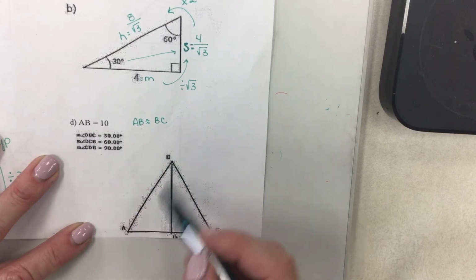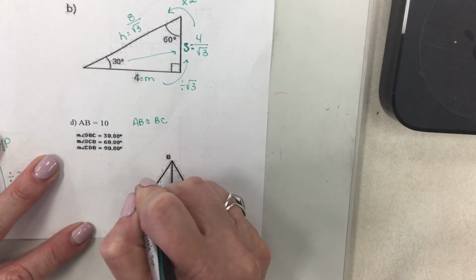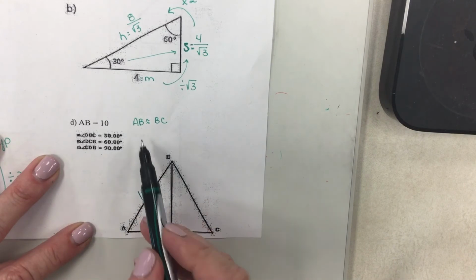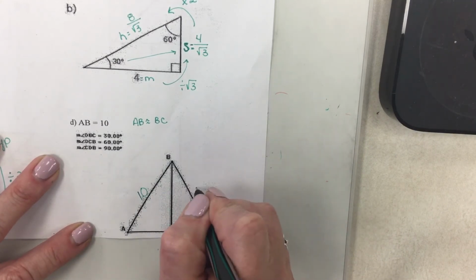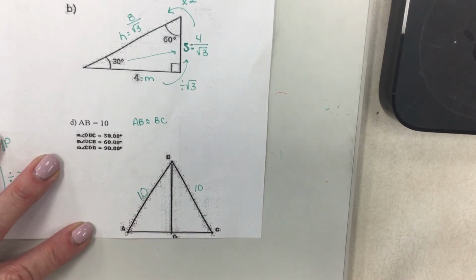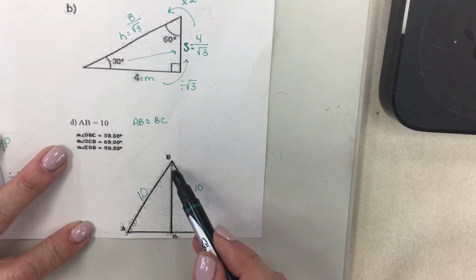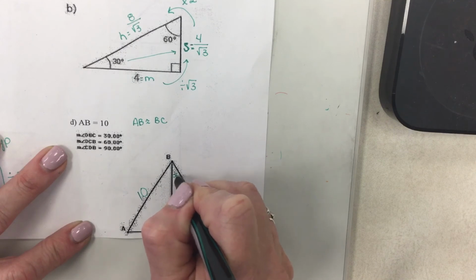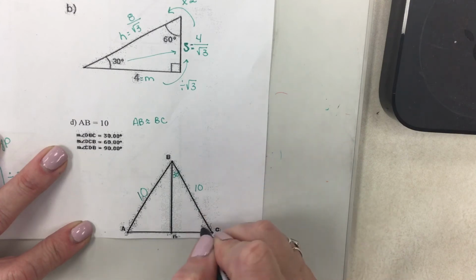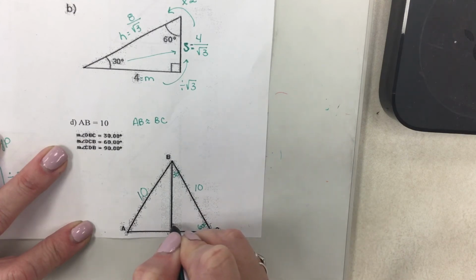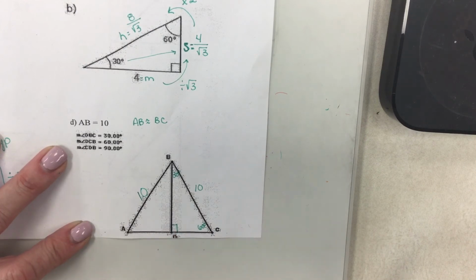So we know that AB is 10. So here's AB, that's 10. And if AB is congruent to BC, what's the length of BC? 10. And BC is 30. DCB is 60. And then BDC is a right angle. All we did was fill in 30, 60, 90.